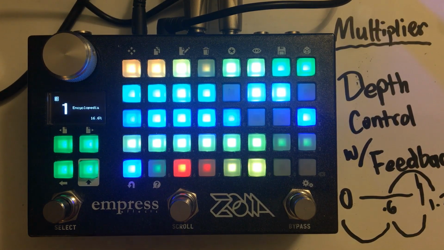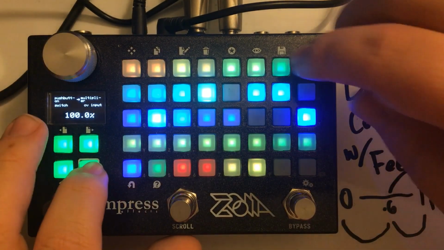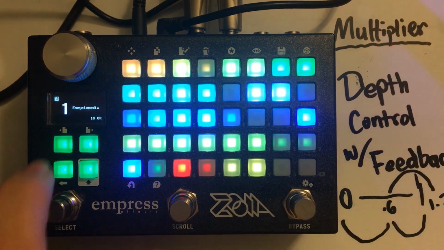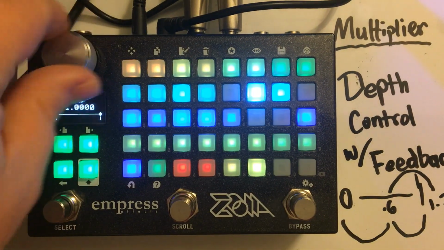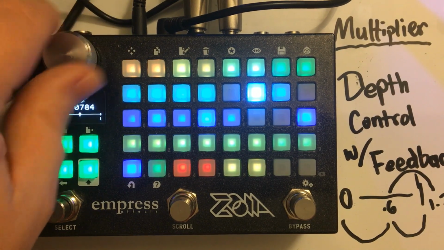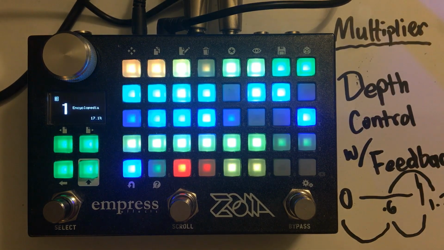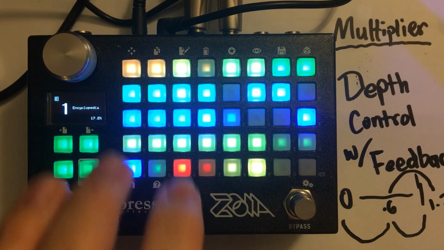But in our example, what we're doing here is basically just making it so this depth control, the entire range that it has, is applicable. It only goes within this range of 0 to 1 in its modulation, and it doesn't exceed it.